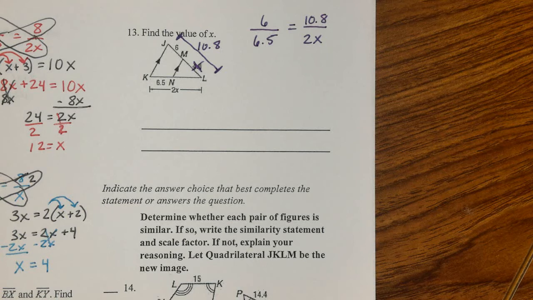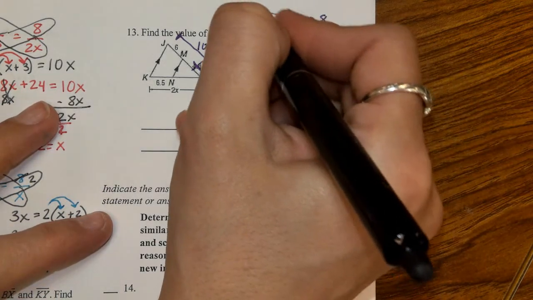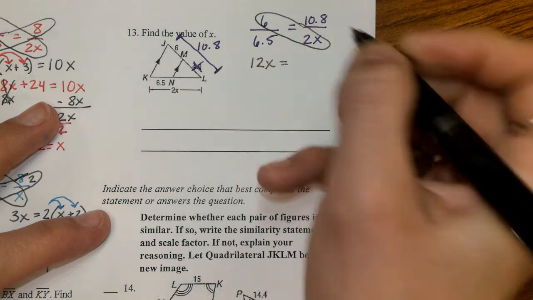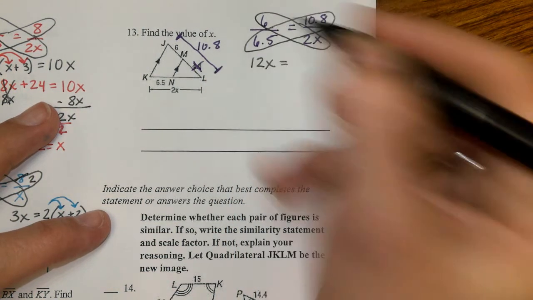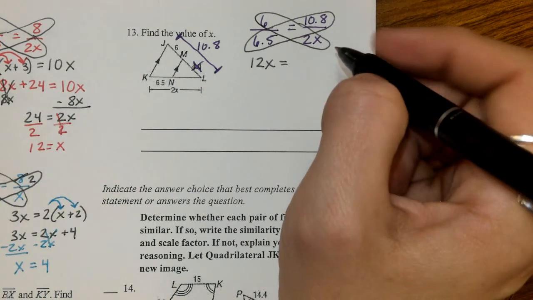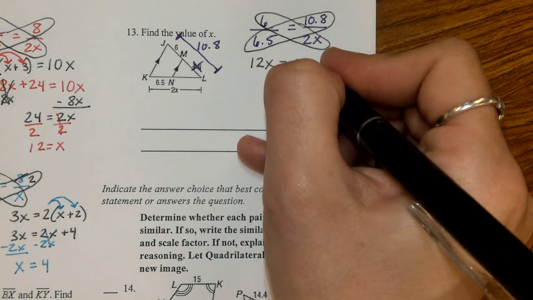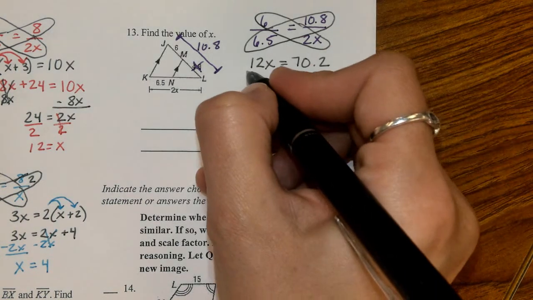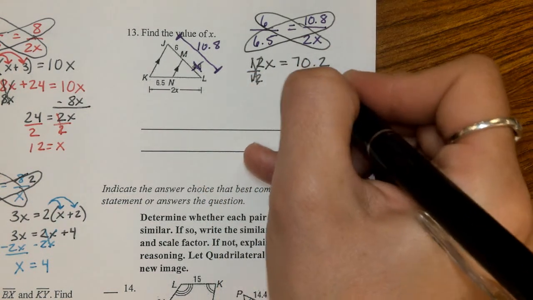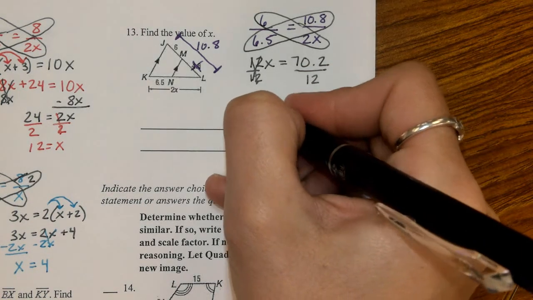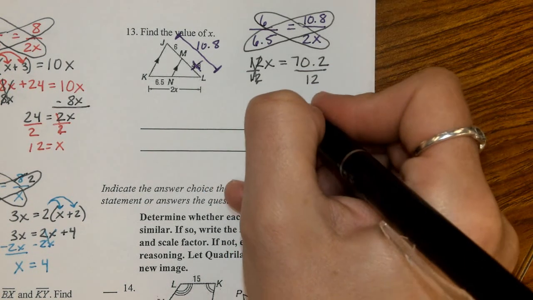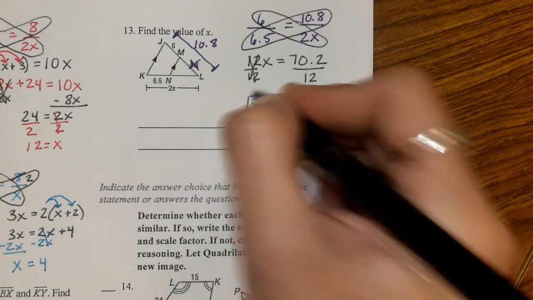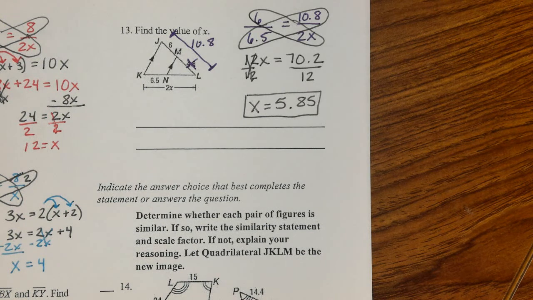We're just going to go ahead and cross-multiply this out. I've got 6 times 2x. 6 times 2 is 12, so now I have 12 x's. When I take 6.5 times 10.8, you should be able to pause and do this on your own. Put it in your own calculator, guys. This is 70.2. Last step, we're going to divide both sides by that 12. 70.2 divided by 12 is going to give you 5.85. 5 and 85/100ths. That will be your final answer.